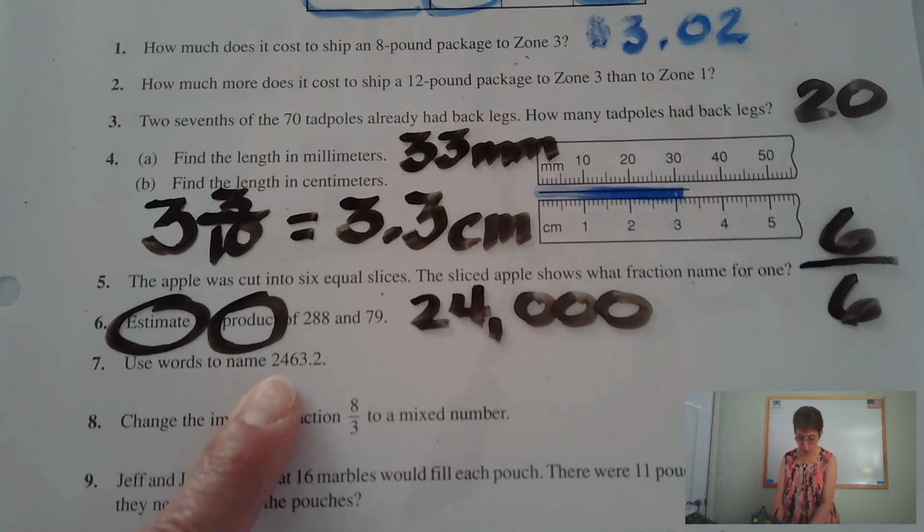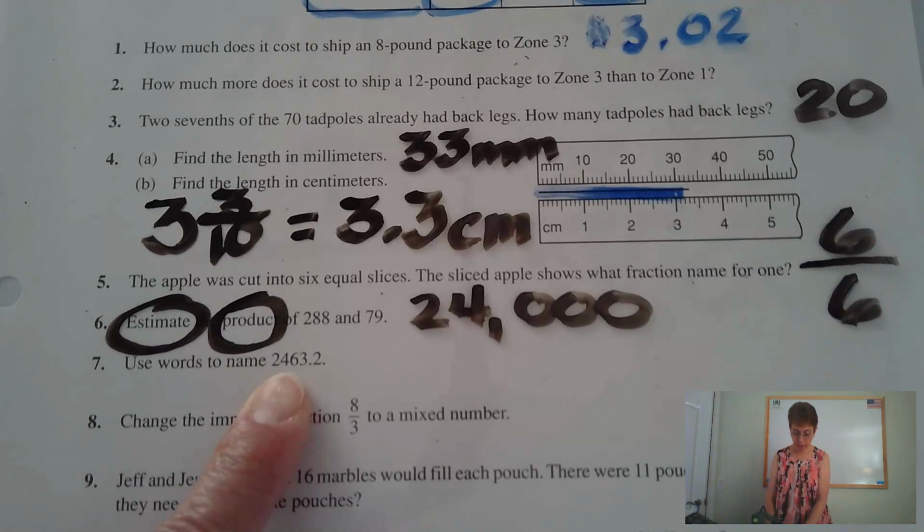Number 7, use words to write this number. Well, let's take a look at this number. It looks like this.